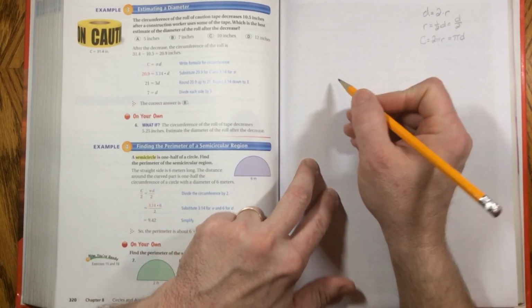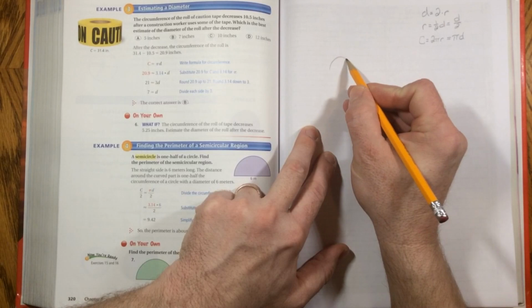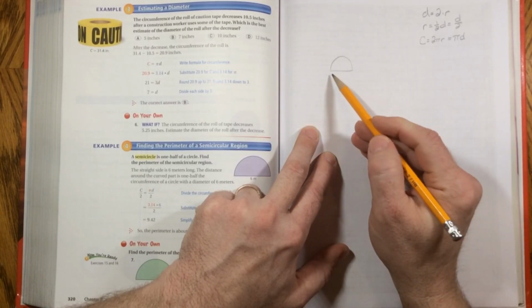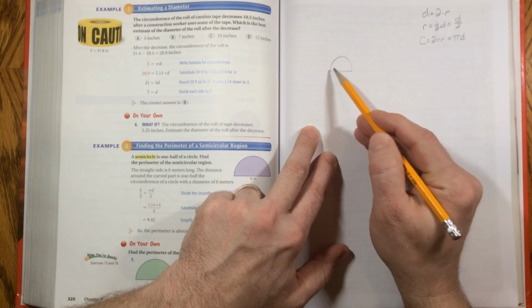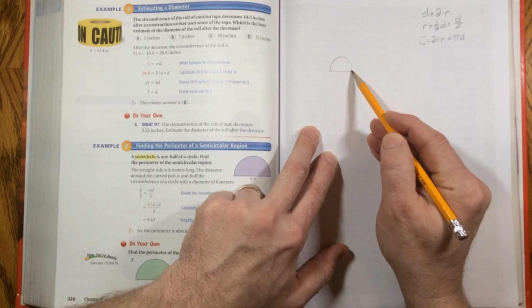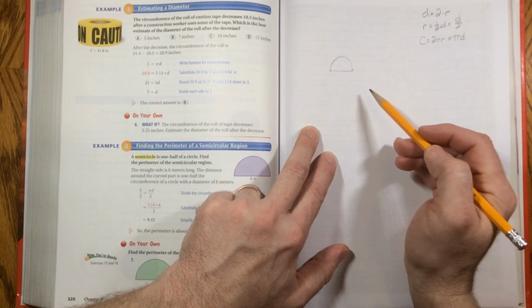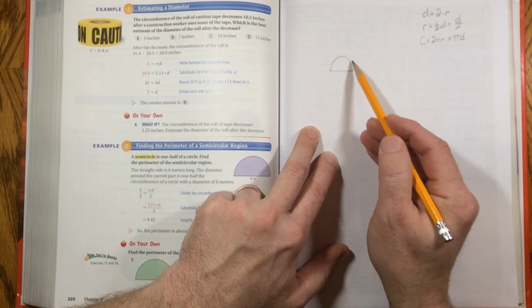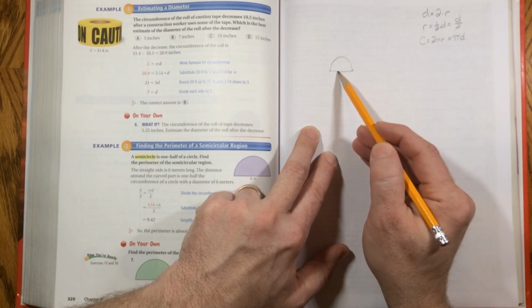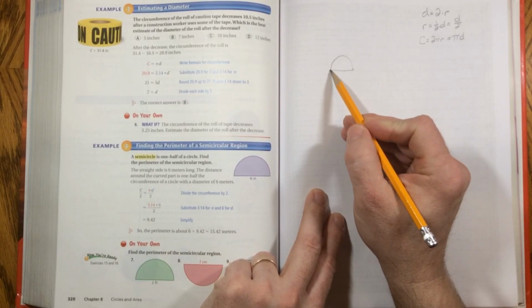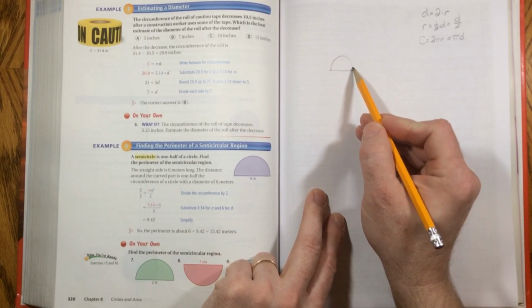When I think of perimeter, I think about walking along and having to go all the way around it. So if I started here and I'm walking this distance right here, I have walked half of the circumference of a circle. But that doesn't get me all the way around this figure. Then I have to walk back to where I started. So let's take this in 2 parts. Let's do the half the circumference.